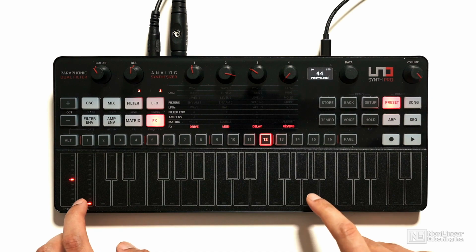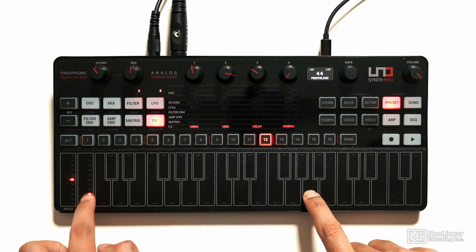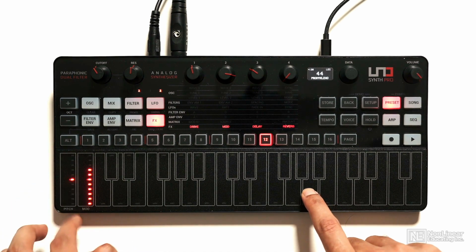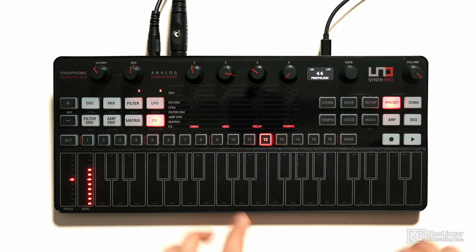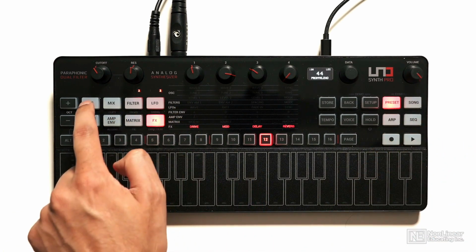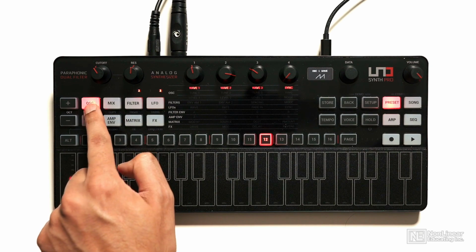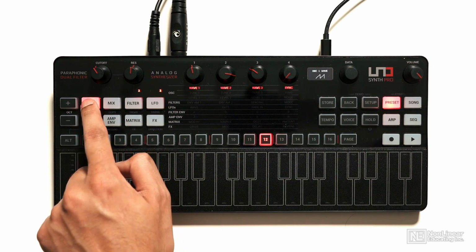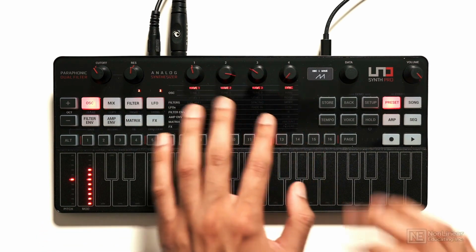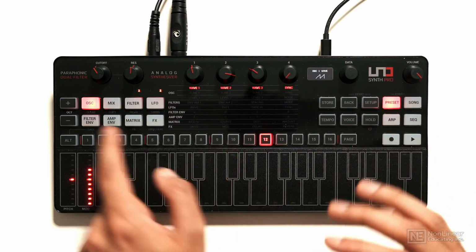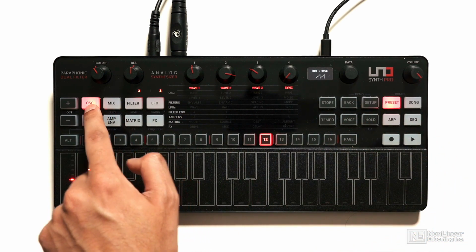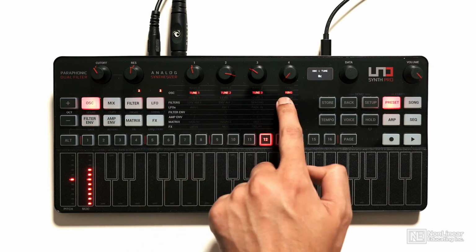We do have a mod wheel control here and also a pitch bend. Now in terms of the actual engine, as I said, we have 3 oscillators and I can access the oscillator section by tapping this button. And then we have 4 knobs here that can control various aspects of whichever section has been selected. And if I tap the same button again, we get further controls here.